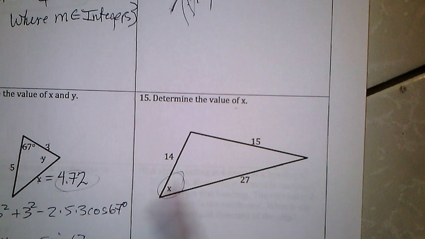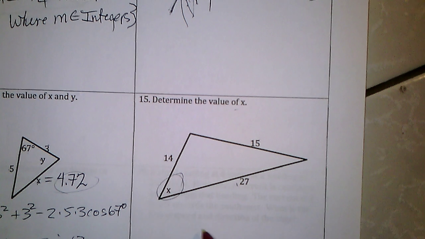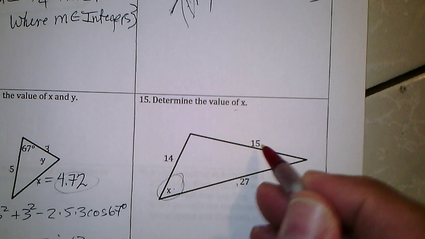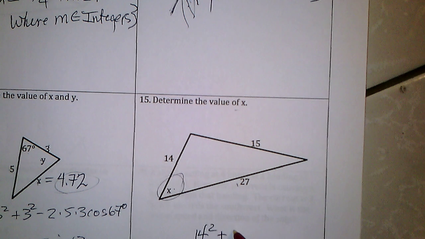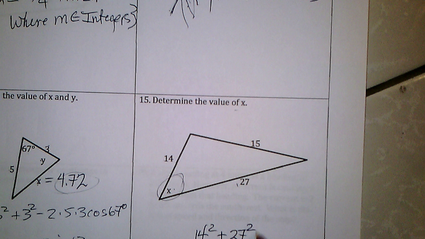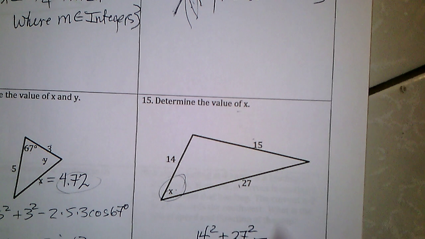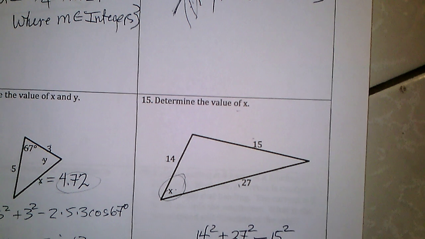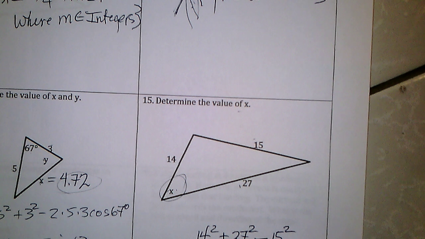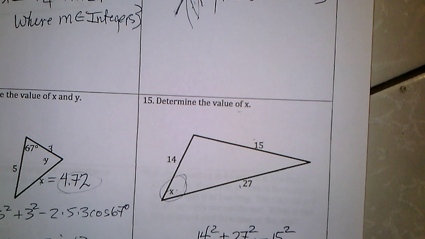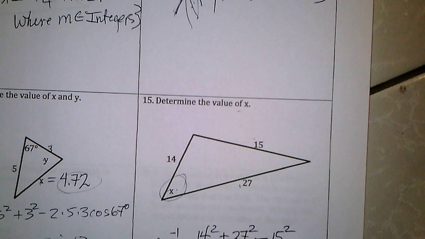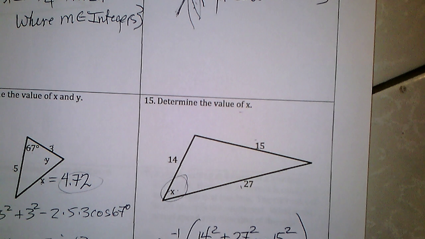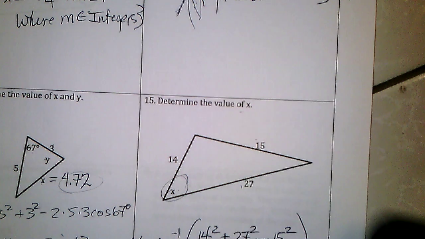Determine x. We got 3 sides. That's law of cosines. That's adjacent side squared plus the other adjacent side squared minus the opposite side squared over 2 times the 2 adjacent sides, and cosine inverse. It's supposed to give us x.